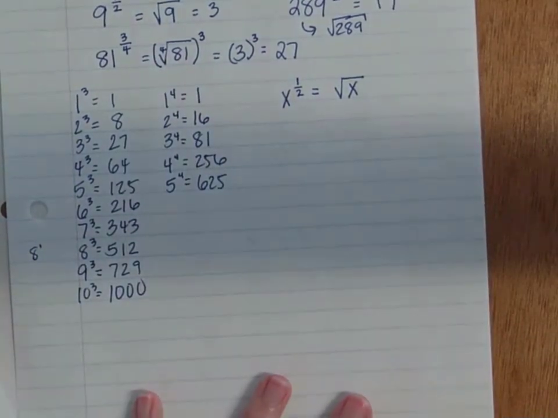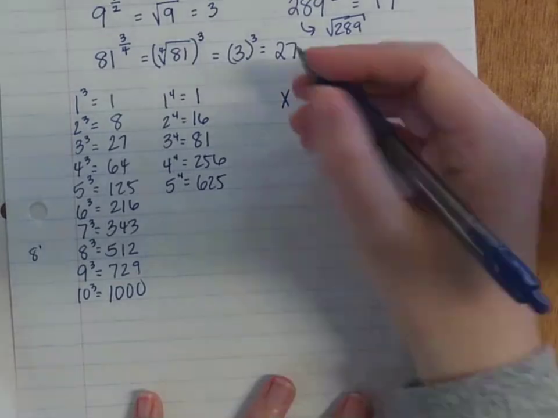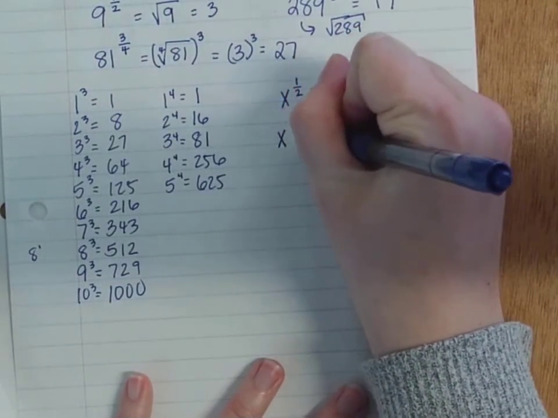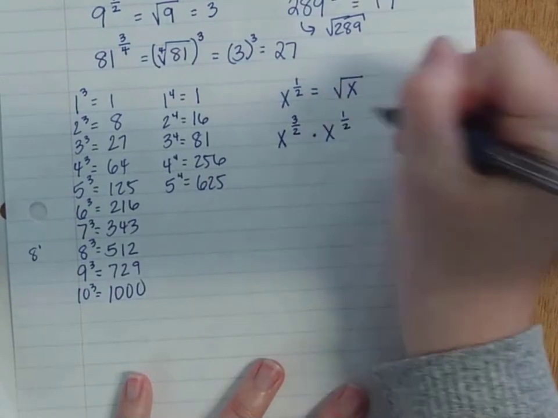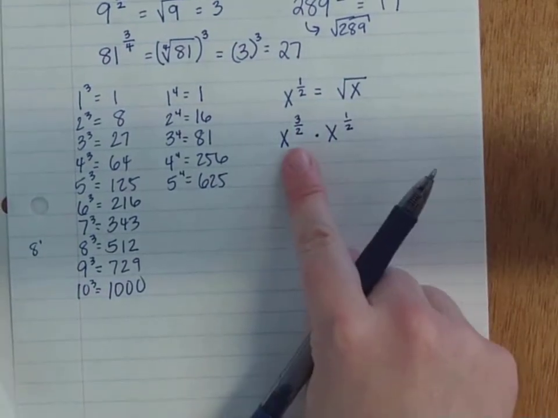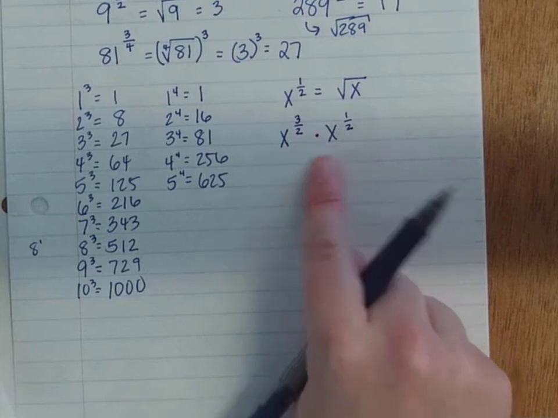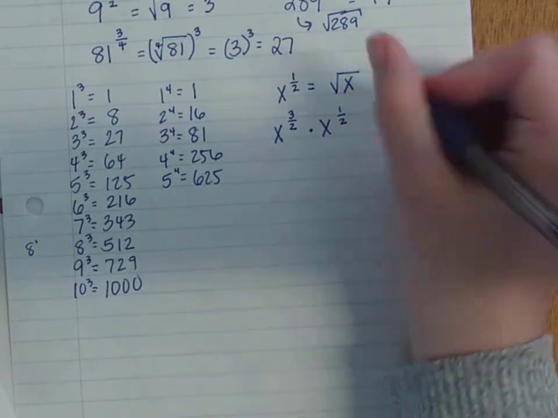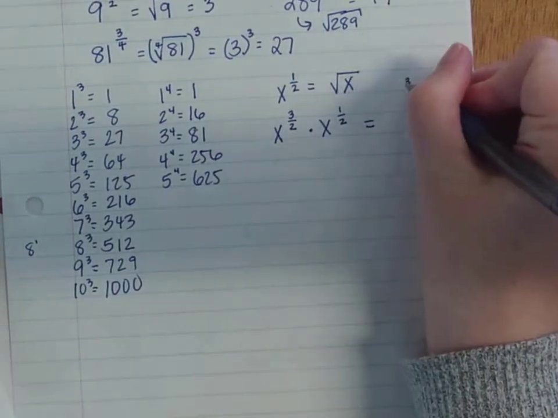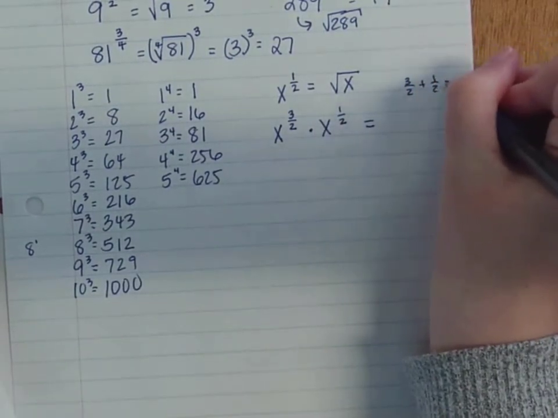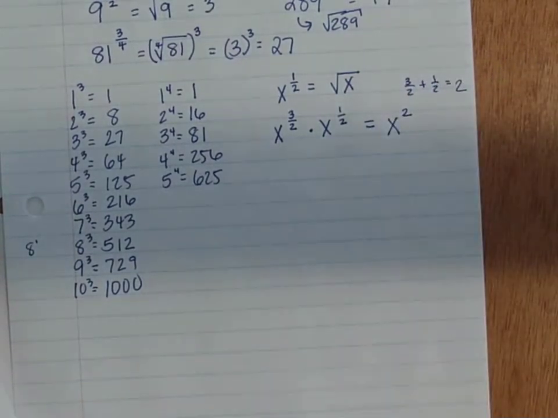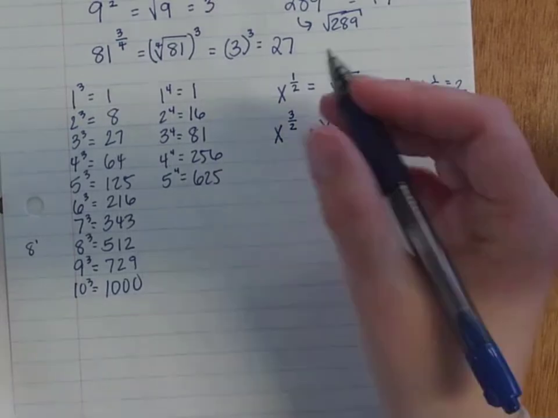Rational exponents are still exponents, so we can use the rules that we've talked about this week. x to the 3/2 times x to the 1/2. This is our product of powers. When they have the same base and these are being multiplied, what can I do with the exponents? Add them. So what is 3/2 plus 1/2? 2. So this would be equivalent to x squared. Again, exponents will follow the same laws we've been talking about.